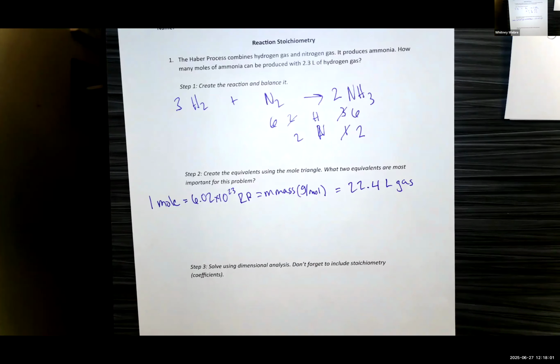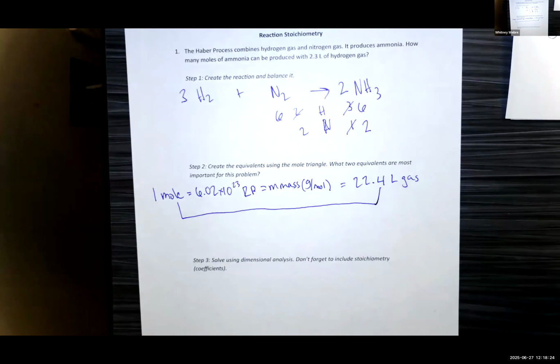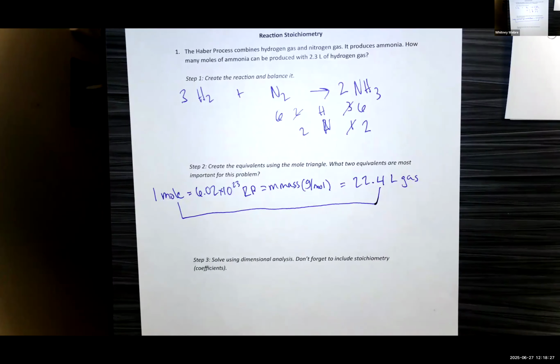Just because the question says create equivalence doesn't mean that we're going to use every equivalent for this question. We have to be able to pick out which ones matter. So if I read the problem, it says how many moles of ammonia can be produced with 2.3 liters of hydrogen gas. So I'm going to go to my equivalence and find the units that the question is talking about. It says liters, so I'm going to go find liters. It says mole, I'm going to find mole. So the only 2 things that matter for this problem is that 1 mole equals 22.4 liters. And if you have those 2 equivalents ready to go, you can always do a dimensional analysis setup.